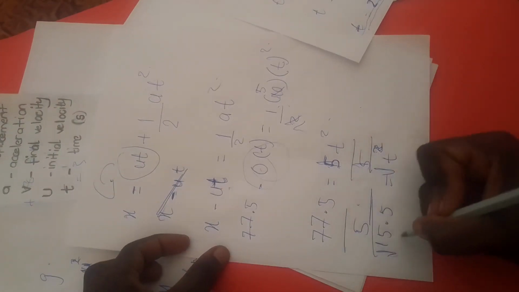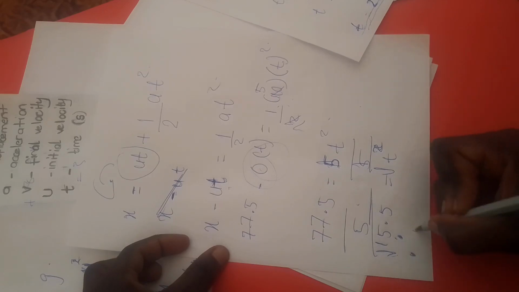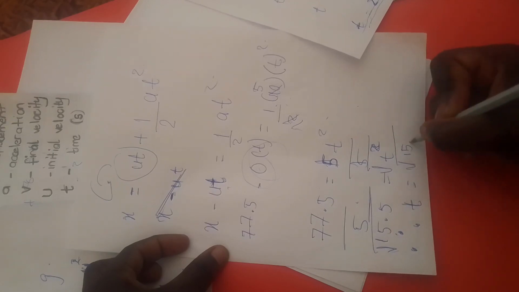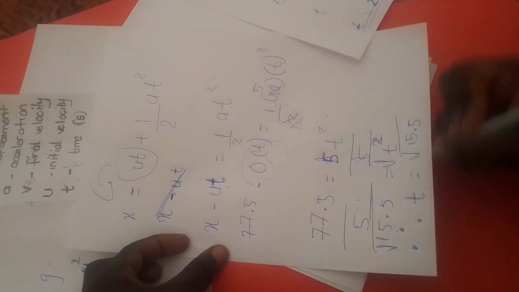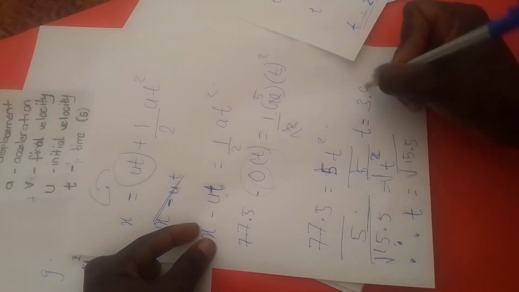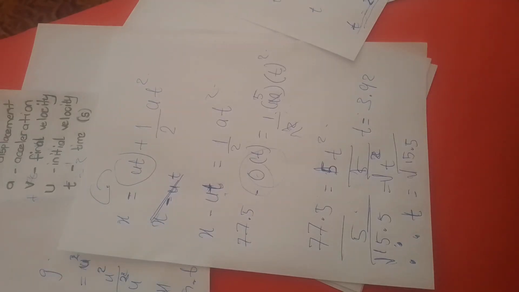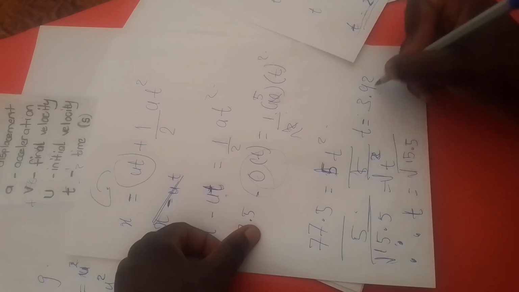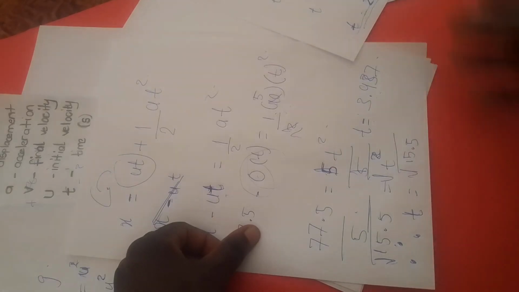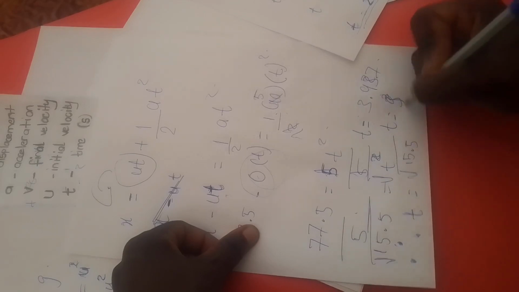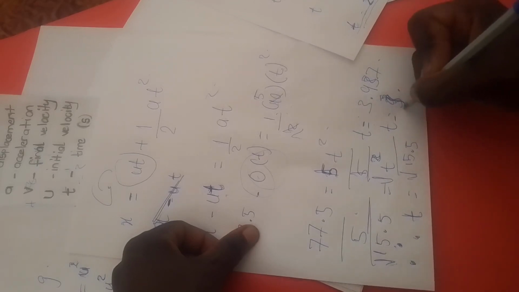Therefore t is equal to the square root of 15.5, right? The square root of 15.5, therefore t is equal to 3.937. If you round it to 2 decimal places, t is equal to what?